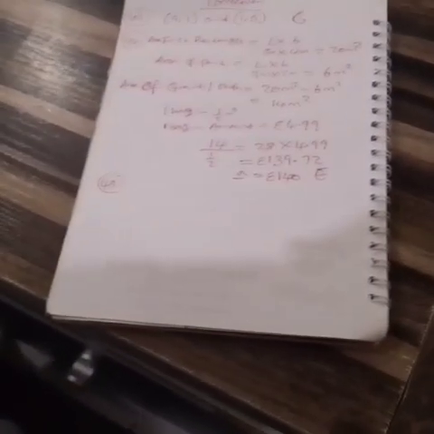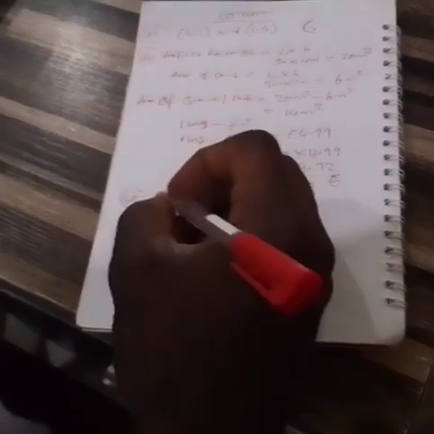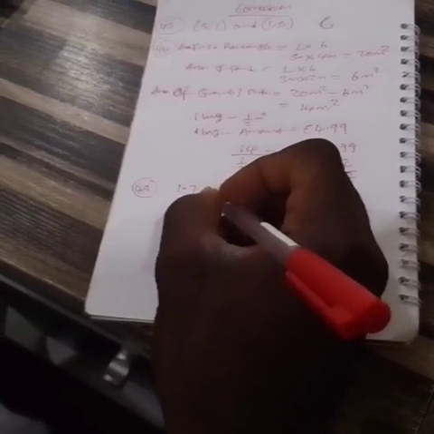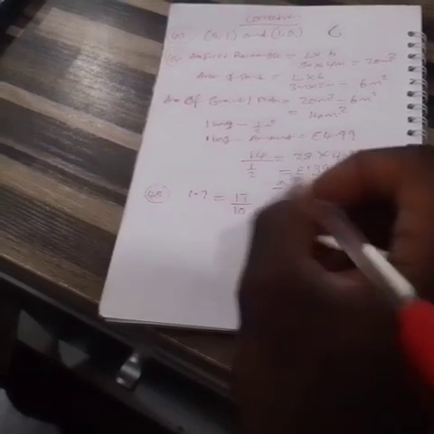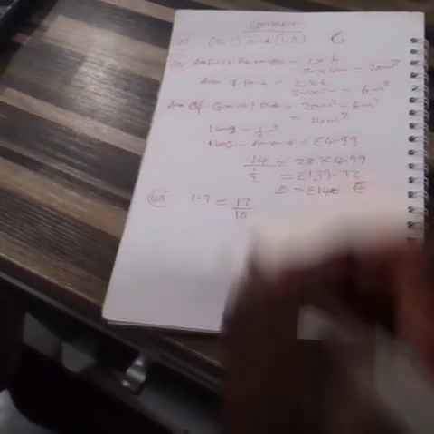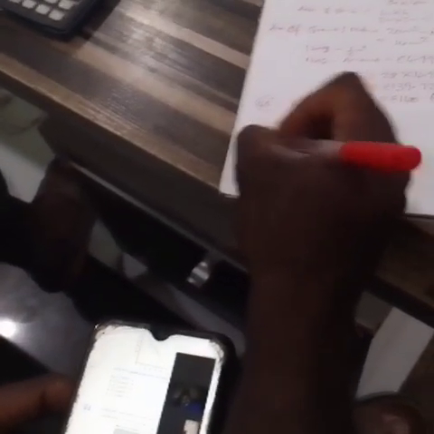Then we'll go to question 45, which is: write 1.7 as a fraction. That's 1.7, and we have just one number after the decimal point, which will be equal to 17 over 10. That will give you 17 over 10. So the option there, if you look at it very well, is A. So that's option A. Then we'll go to question 46.